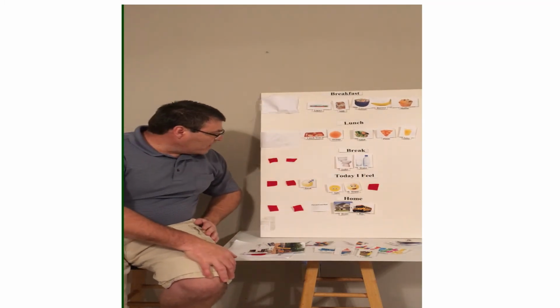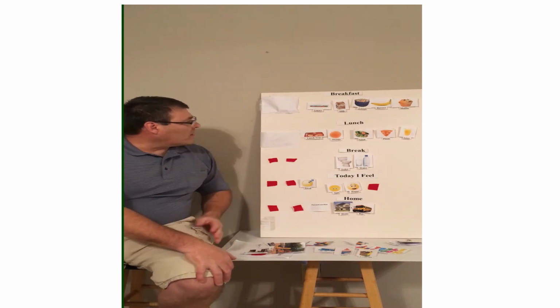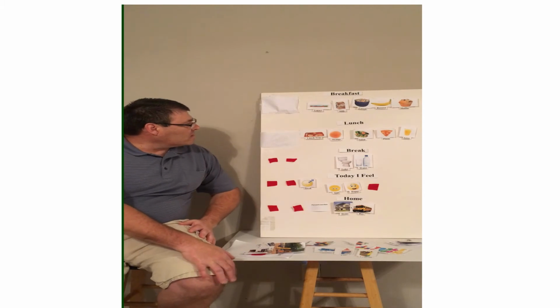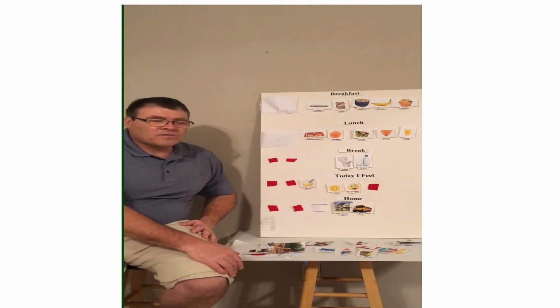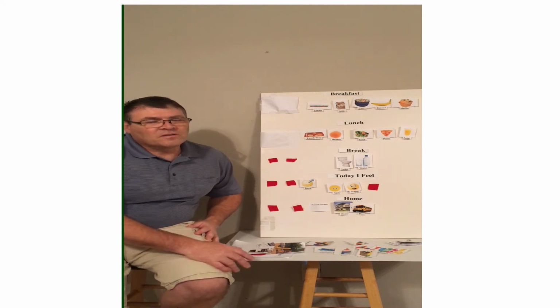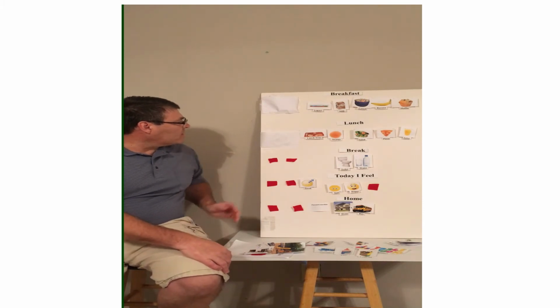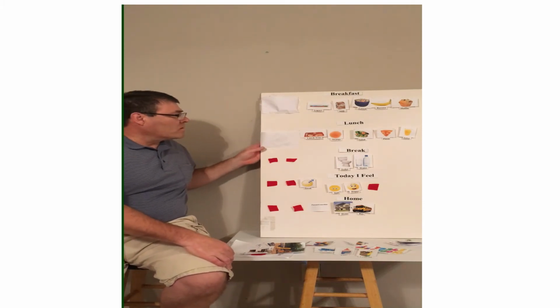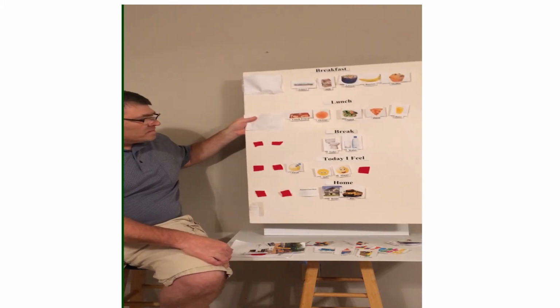But anyways, this communication board here I like because it allows them to know what's taking place, and it allows for the student to have a choice. Now this one here is used for children who are nonverbal, and seems to work fairly well.